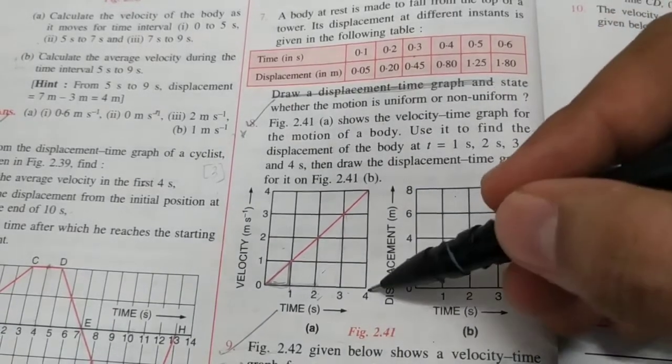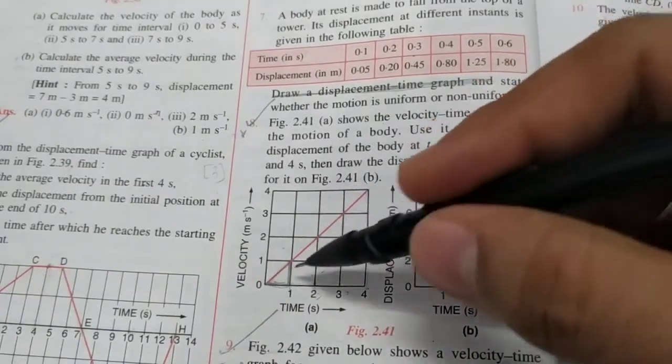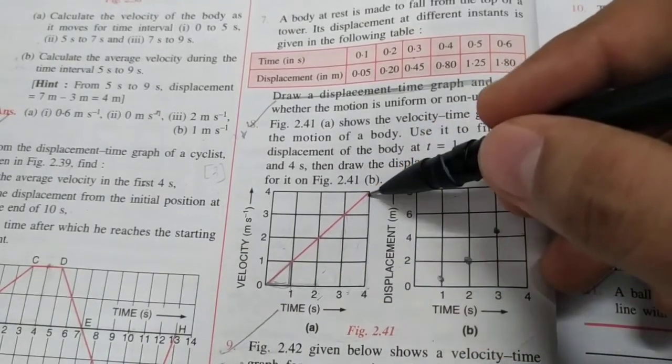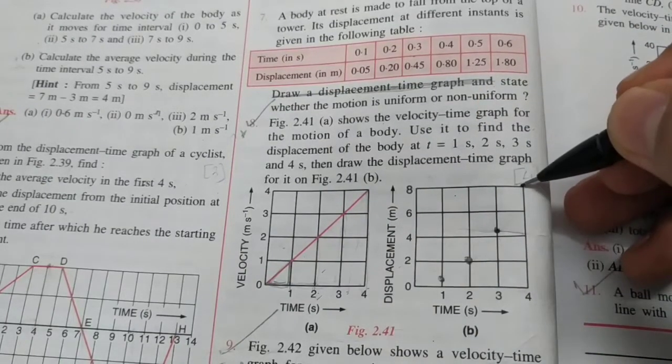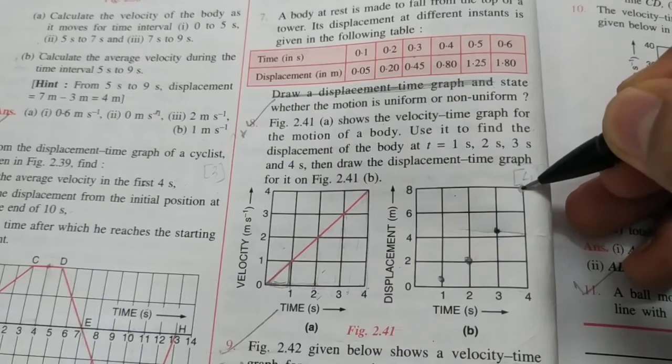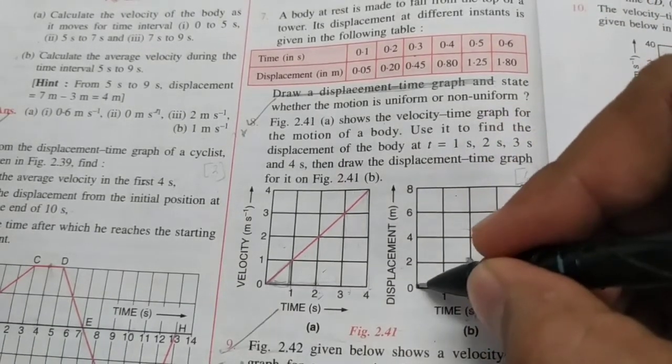And after 4 seconds, what is the total area? Because area always gives us a displacement in a VT graph. Half into base into height, half into 4 into 4 is half into 16, 8. So after 4 seconds, the displacement was 8 in the displacement time graph. And now let's just join them. It will be a smooth curve.